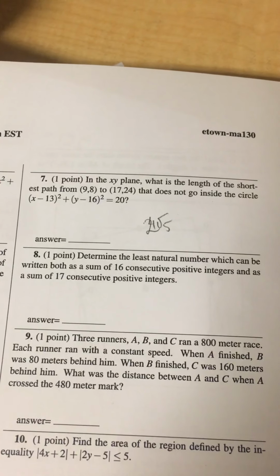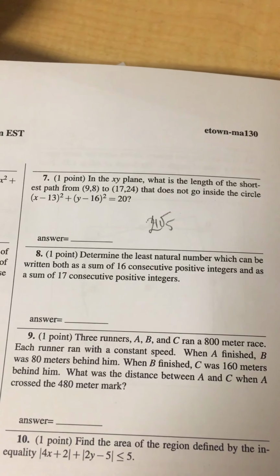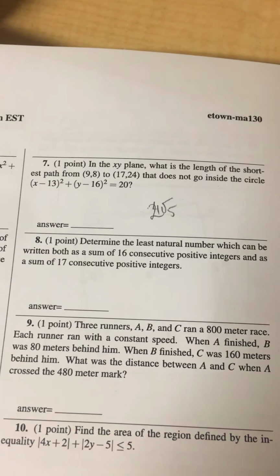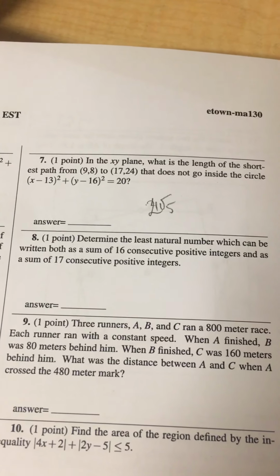So I have problem 7, which is to find the shortest path from point A (8, 8) to point B (18, 24) without going inside the circle.